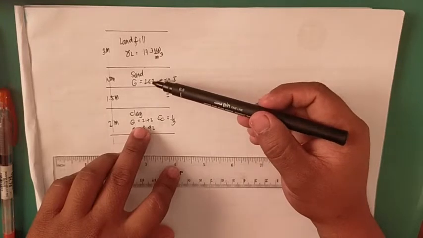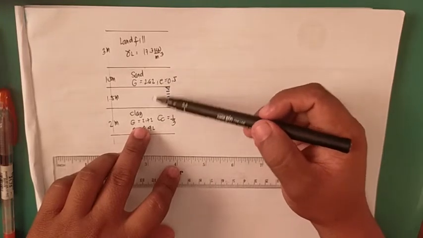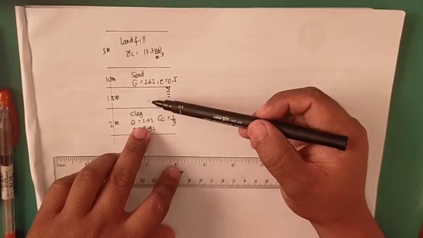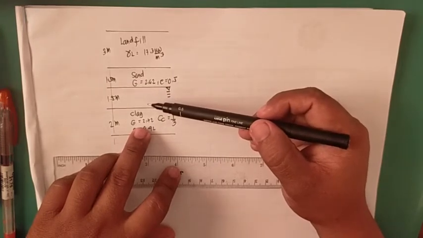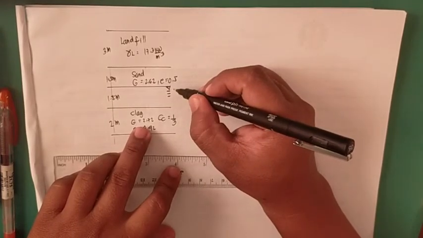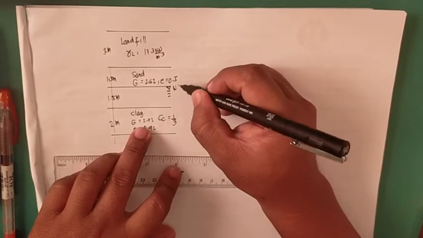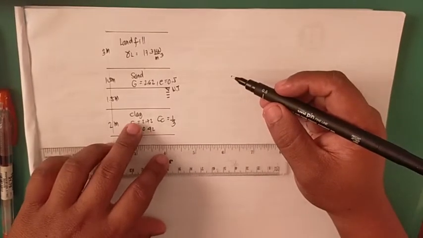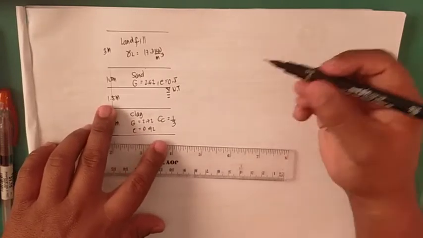So both these 2 sections are made of sand, but this one is submerged, or what we call saturated, because we have here the location of the water table. Okay, the water table is 1.5 meters below the ground surface.